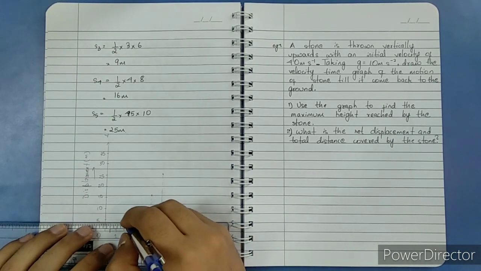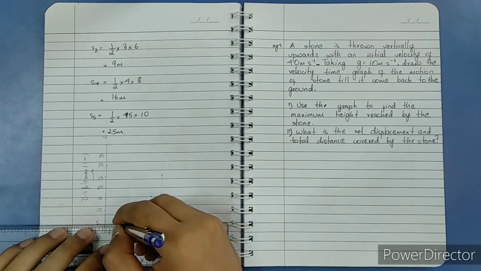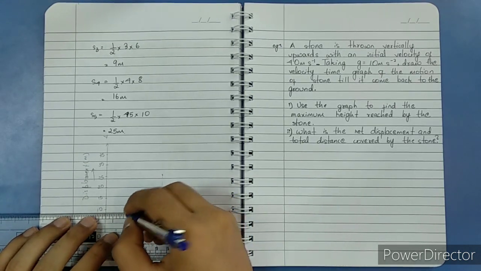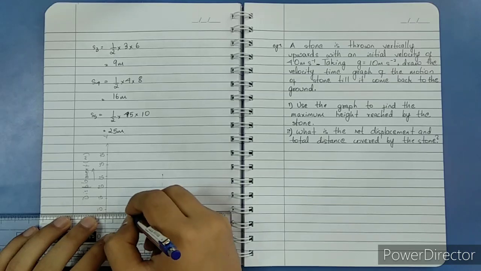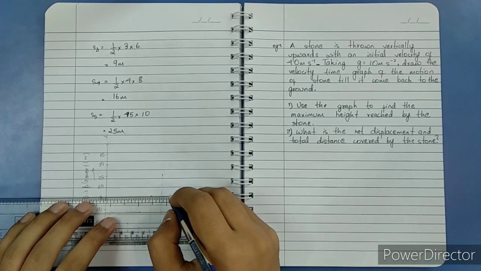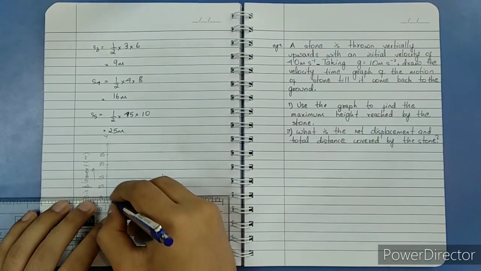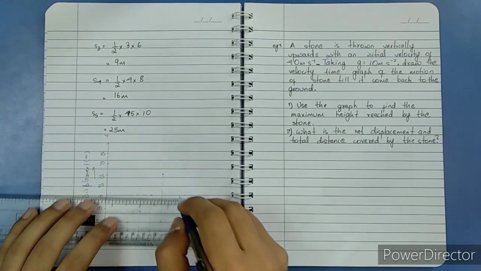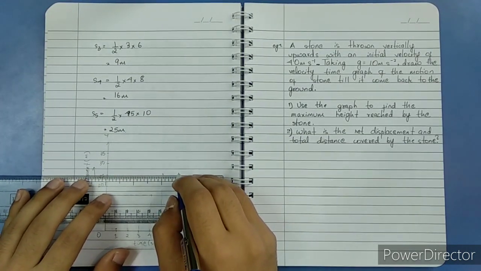This is 1, 4, 9, 16, and this is our 25.